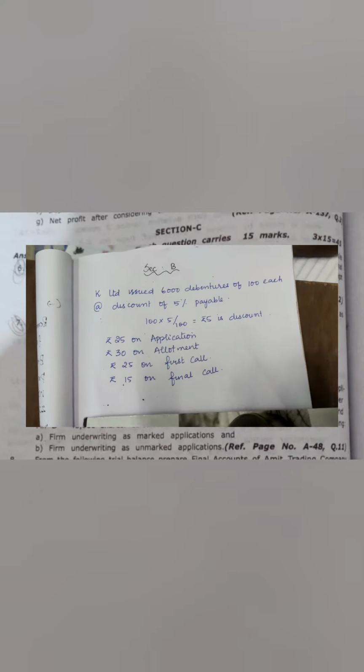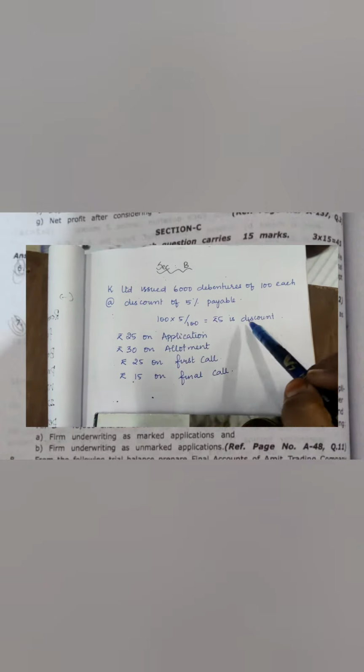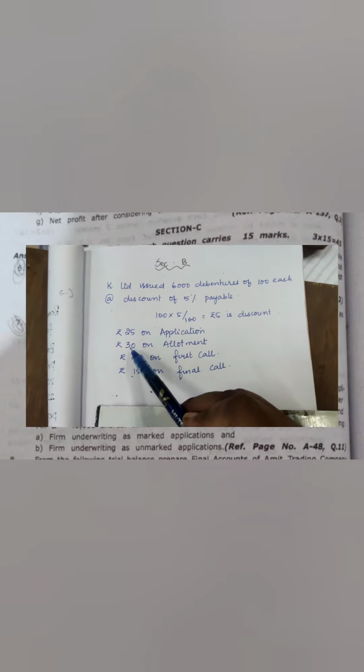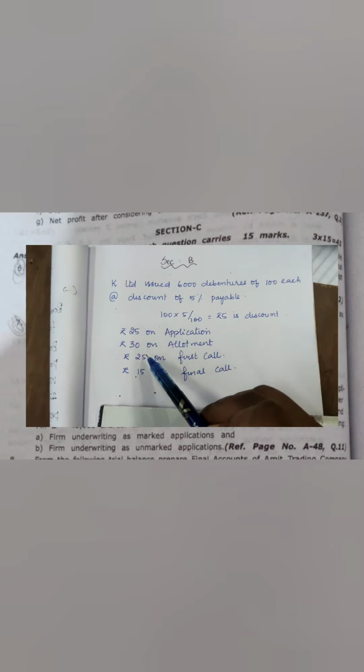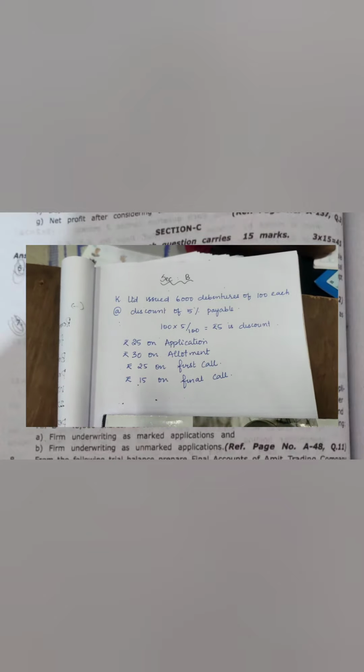Now we are going to discuss an important 15 marks question. K Limited has issued 6,000 debentures of 100 each at a discount of 5%. If we take 5% of 100, then 5 rupees is the discount, which we need to deduct. So 25, 25, 50, 30 and 15 gives 95. It means 5 rupees has already been deducted. Now we need to pass the journal entries and prepare the balance sheet. So let's get started.